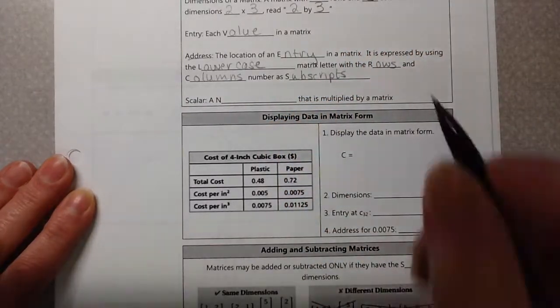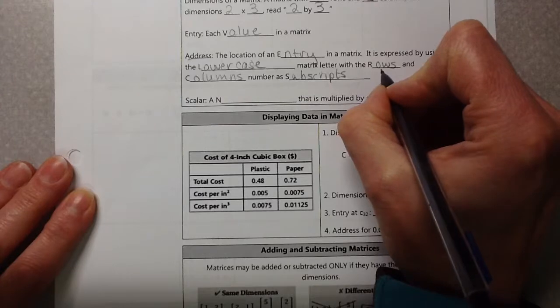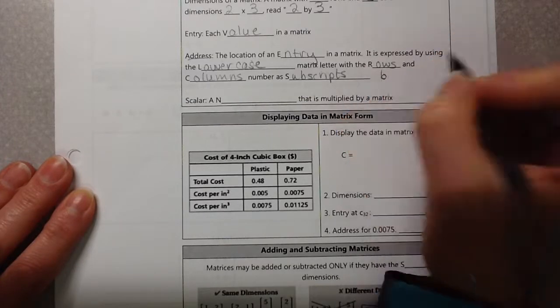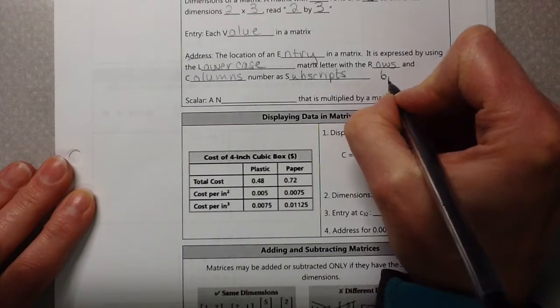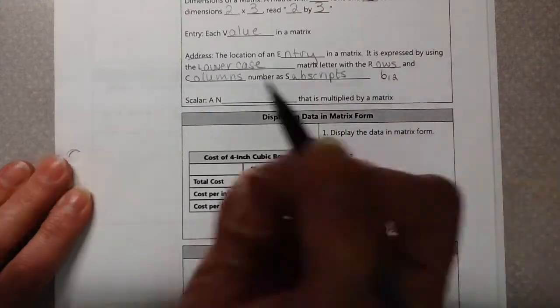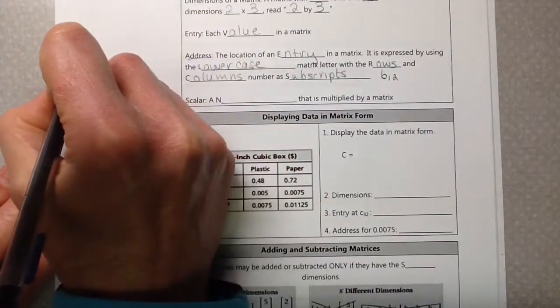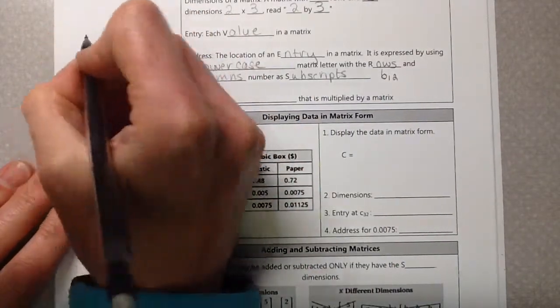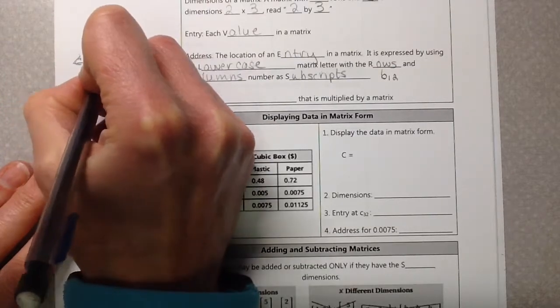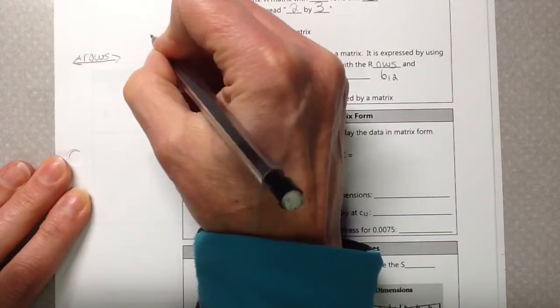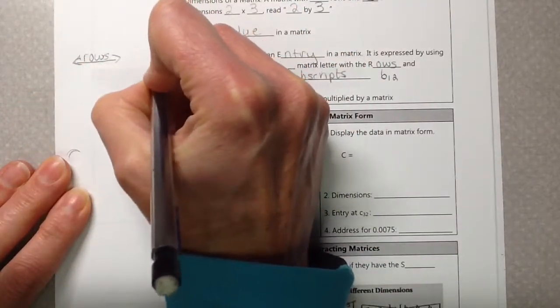So here's an example. If we had a matrix B and we wanted to identify an entry, one possible address could be B12. Now over to the side, I just want to make sure everybody understands that rows go left to right and columns go up and down.